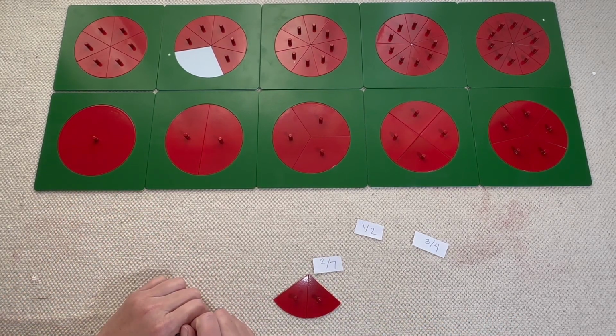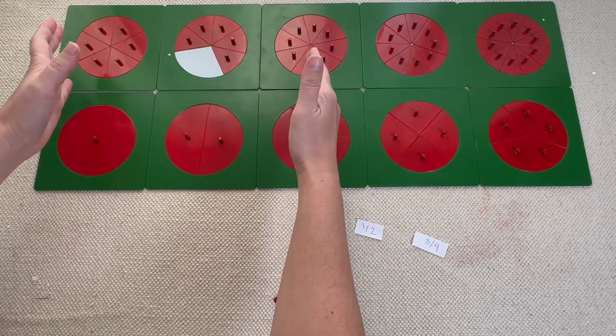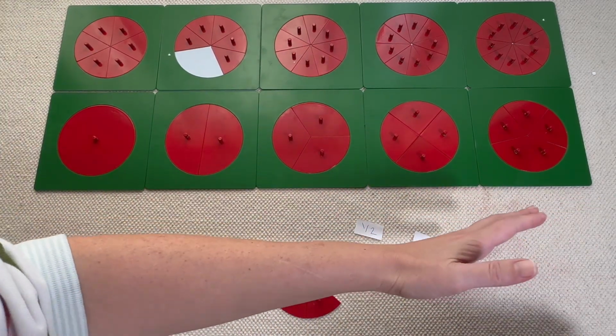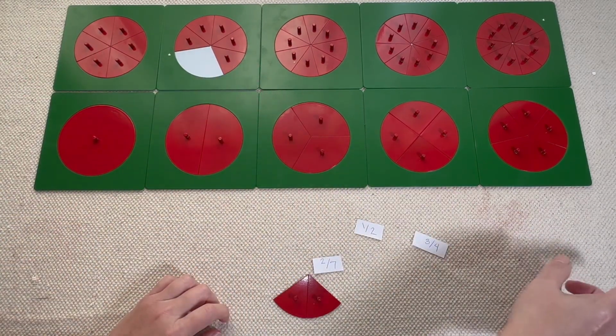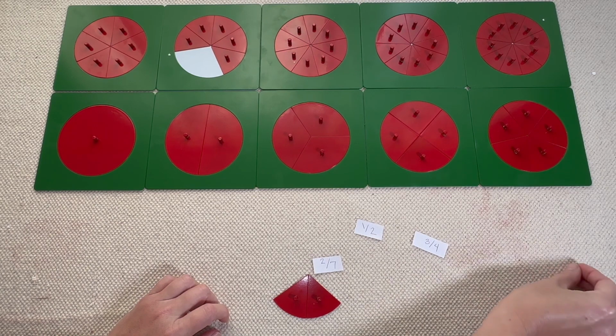If you're not in a Montessori classroom, you can do this with puzzle pieces. You can have your puzzle frame over here and your puzzle pieces over here, have them in 2 different places, and the child can go look at their puzzle, and then they can come back to their puzzle pieces and say, I need this one next.